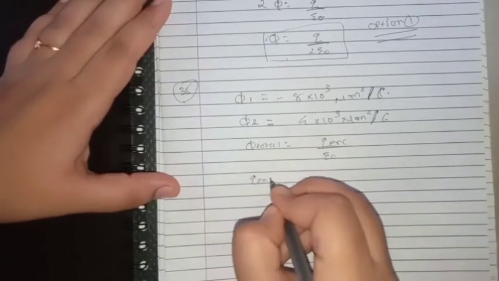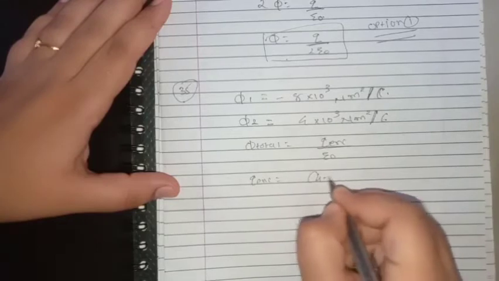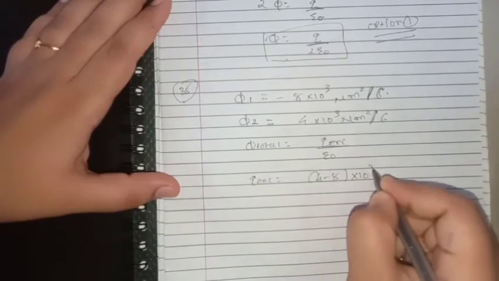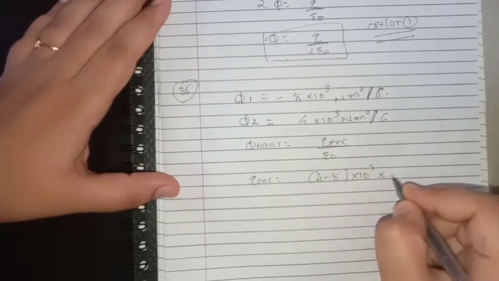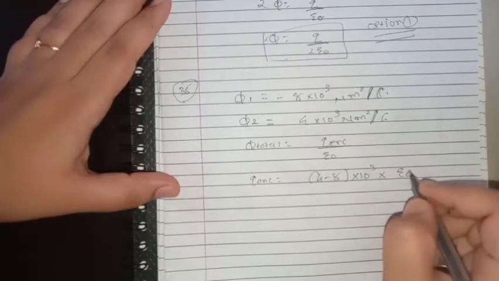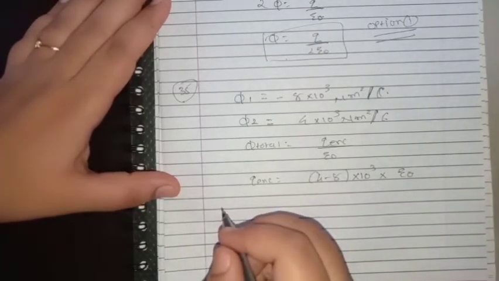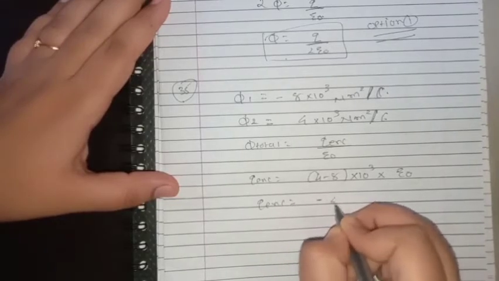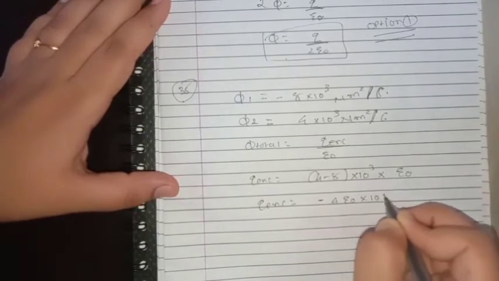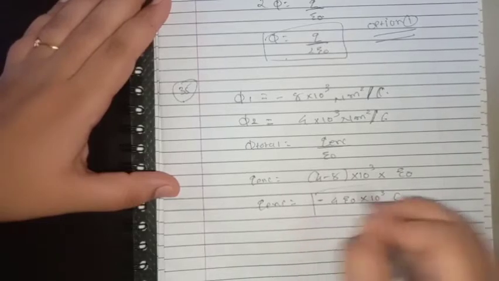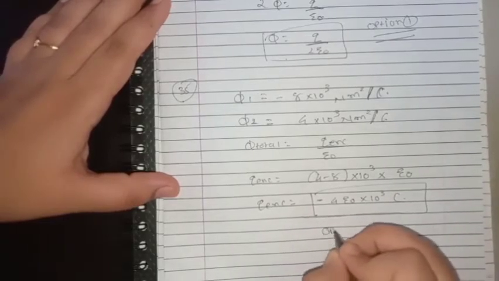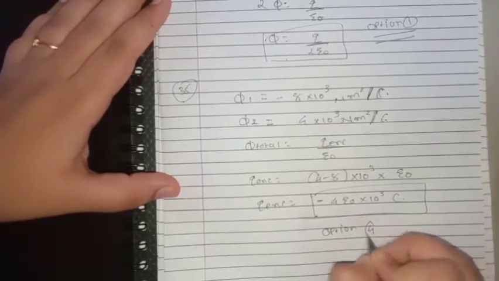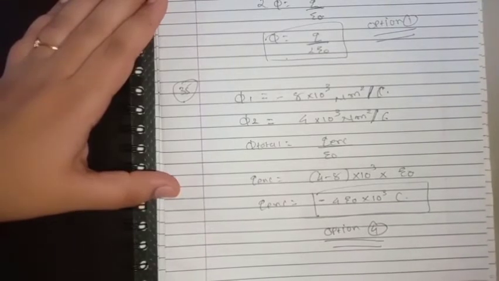Here Q enclosed can be given as 4 minus 8 into 10 power 3 into epsilon naught. So Q enclosed will be minus 4 epsilon naught into 10 power 3 coulomb. So option 4 is correct option.